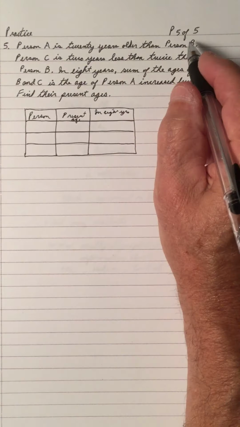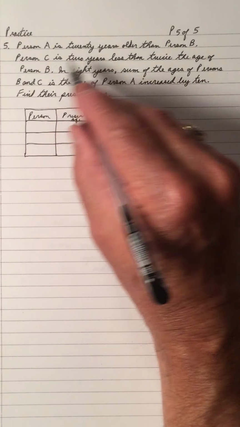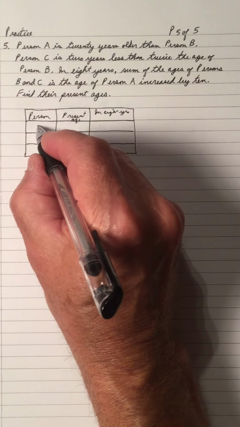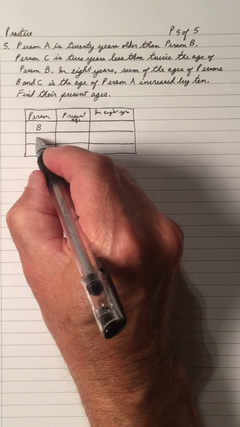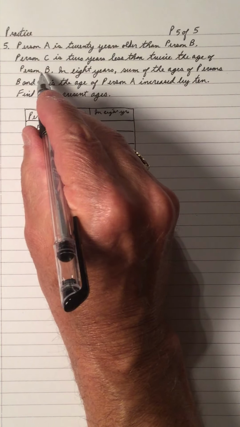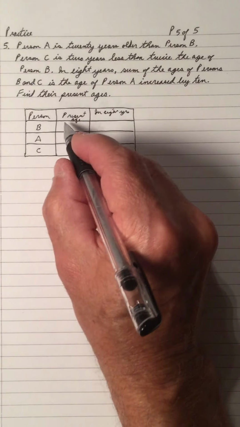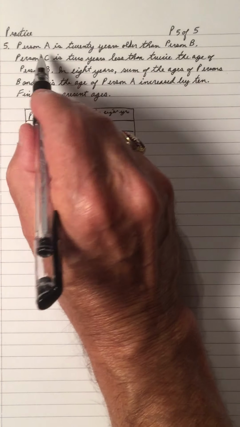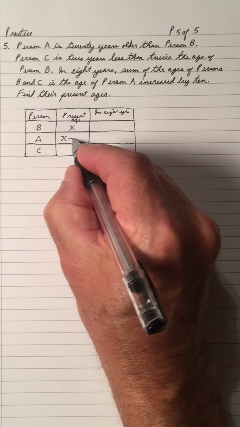So we've got person B in the first one. We've got 3 people, so which one is repeated twice? Person B is repeated twice. So I'll do B first. Then I'll do A because it's in the first sentence. And then I'll do C because he's in the second sentence. The present age of B, because he's mentioned twice, is X. Person A is 20 more than B, so that's X plus 20.